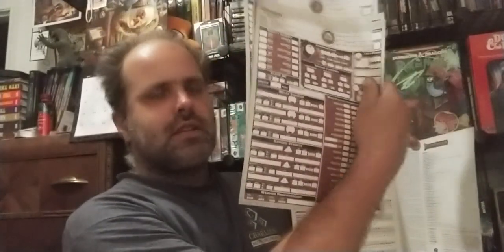You got the specialty sheets for various advanced APG classes. This set, by the way, is tied into the Advanced Player's Guide. So that's handy dandy. If you got the Advanced Player's Guide, this is actually like the next thing to pick up after that.